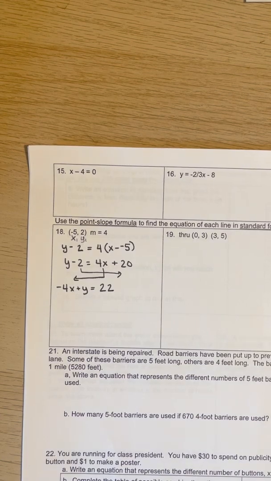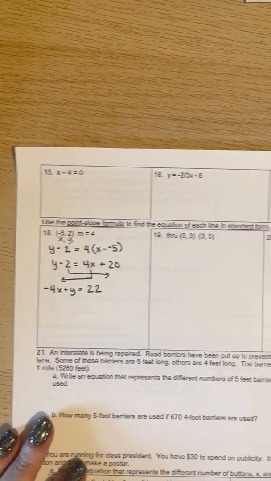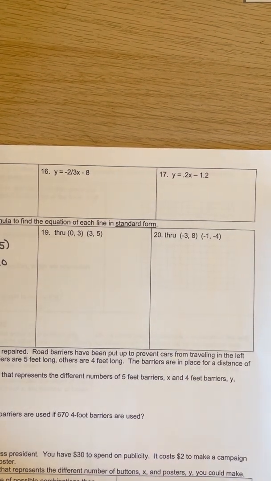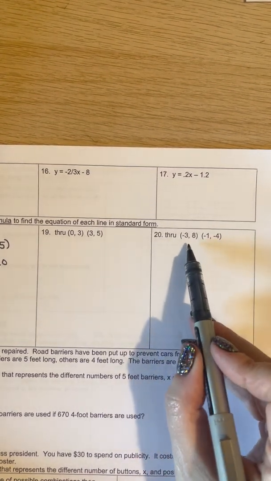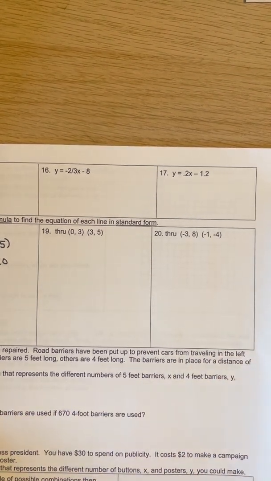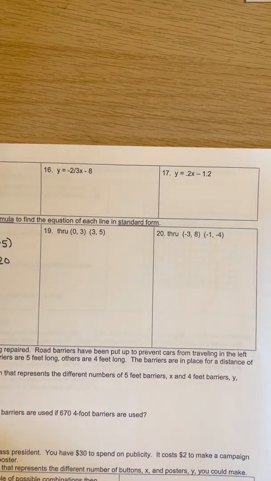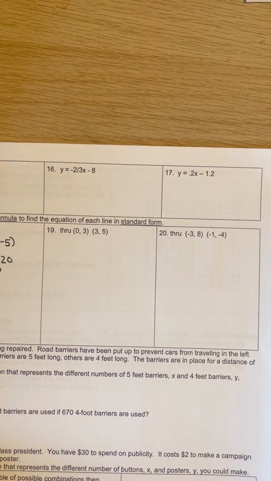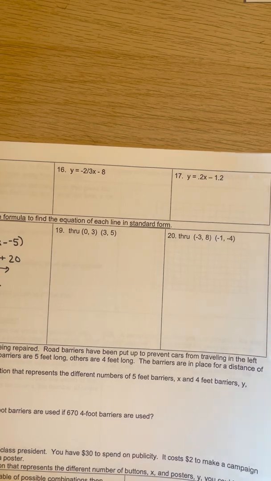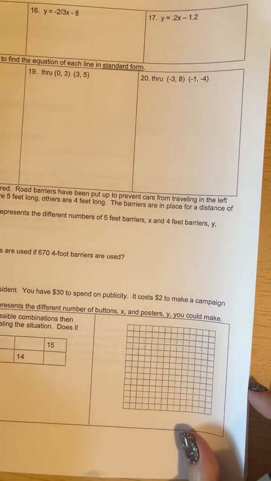And I'm going to leave number 20 for you to do. So 20, you're going to have to start by finding your slope, and you can either use this point or this point, whichever one you like, for your y1. Okay, so let's see here. Why don't we skip on down? I'm going to leave 22 for you because I feel like you can fill in that chart down here and then graph those points and come up with your equation.